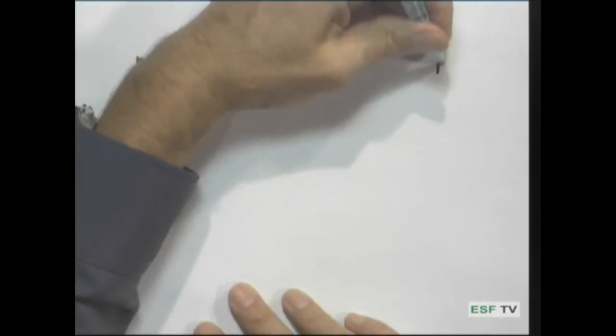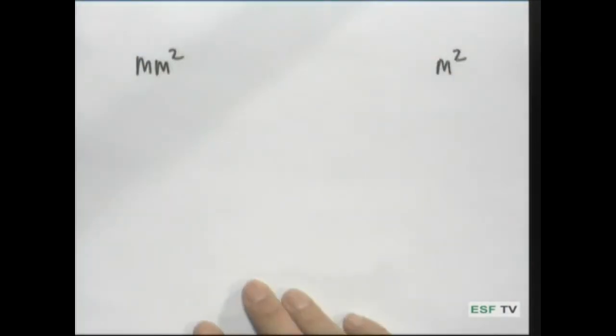For example, suppose we want to convert an area measured in one system of units to an area measured in another system of units. Let's take one simple example. Suppose we have something that has an area in millimeters squared, and we want to convert that to a unit expressed in meters squared. How do we do that?